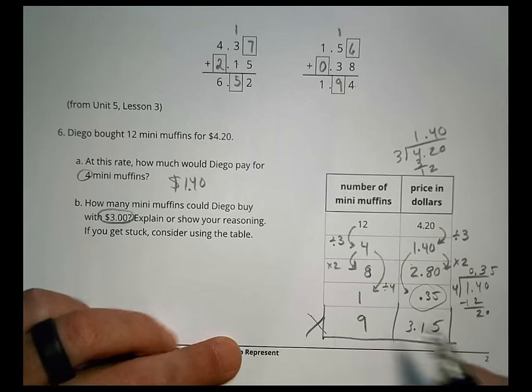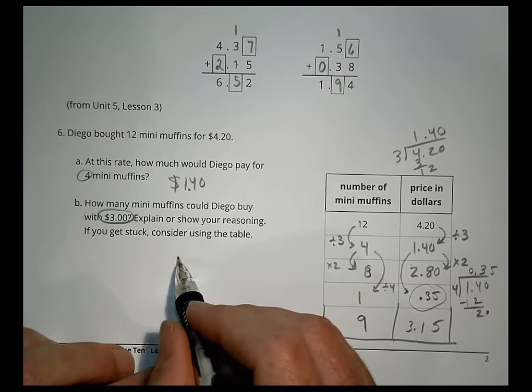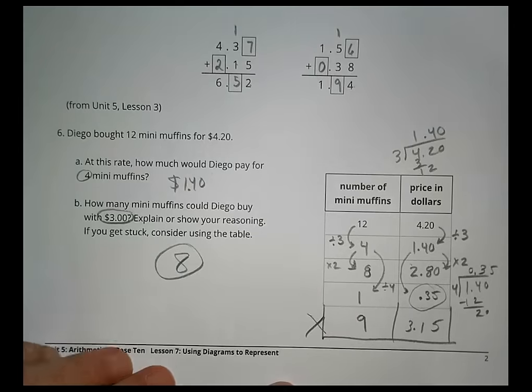That's too much. So we would say that Diego can only buy 8 muffins, and he'd have a little bit of change left over.